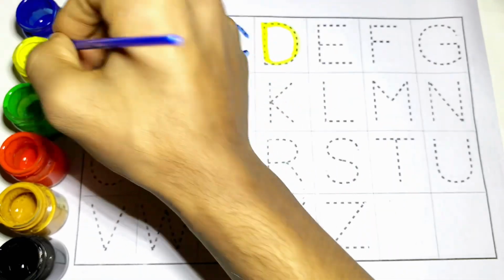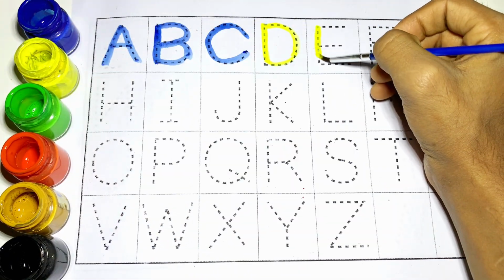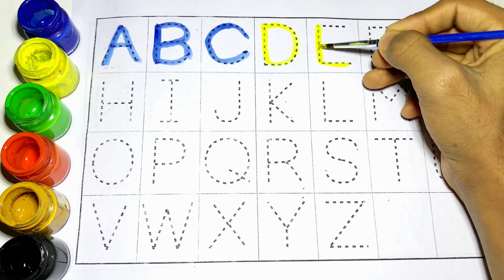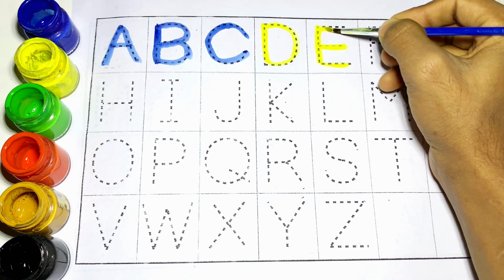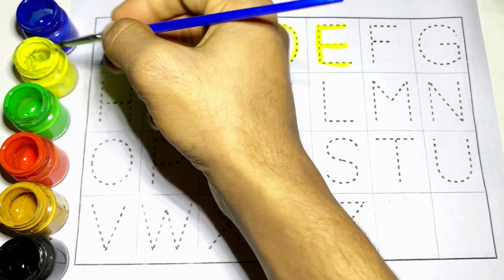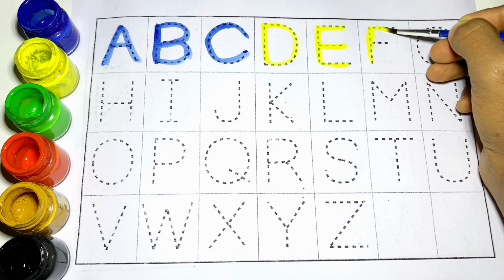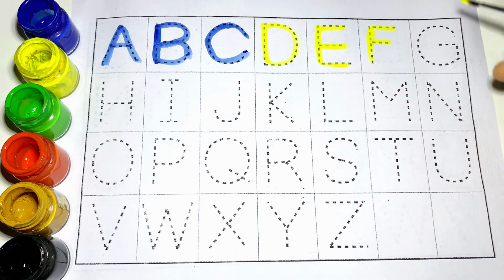Kids, again use yellow color and draw E. E is for egg. E is for elephant. Kids, now draw F. F is for fish. F is for fan.